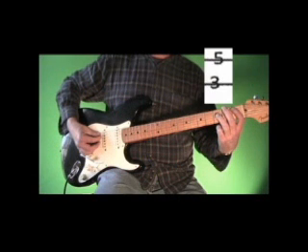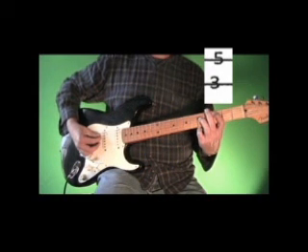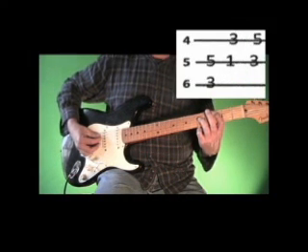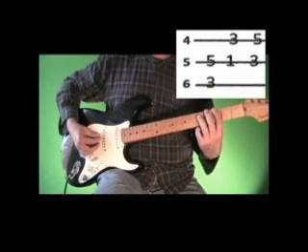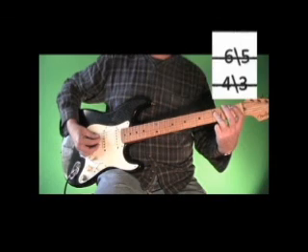This next one is easy. All you have to do now is slide your 1st and 3rd finger up 2 frets to where your 1st finger is on the 3rd fret of the 5th string and your 3rd finger is on the 5th fret of the 4th string. The next 2 sets of numbers are the same as the first 2 sets. After that, we see something different.